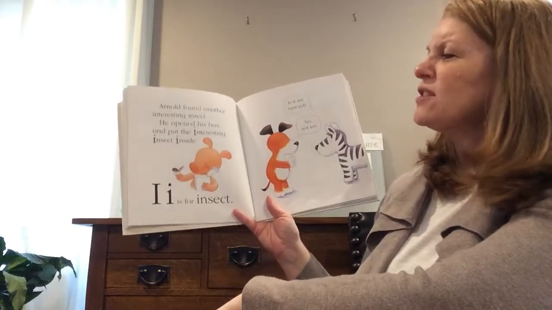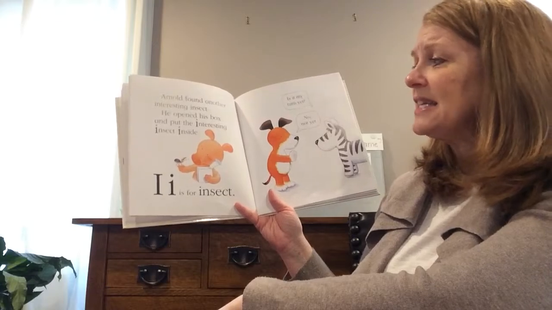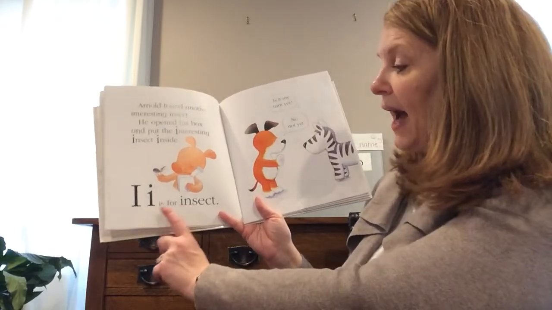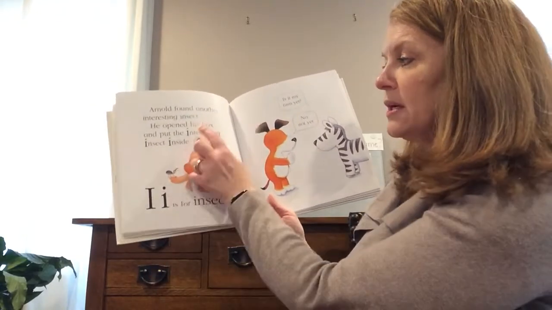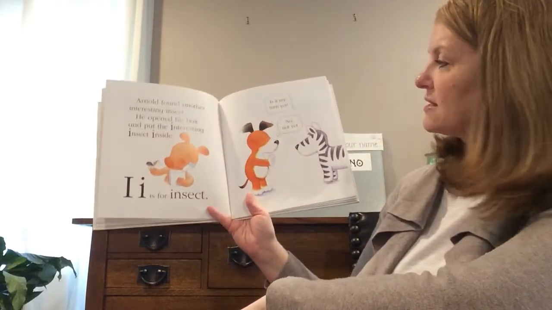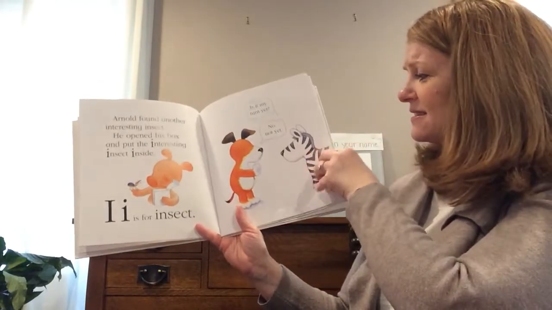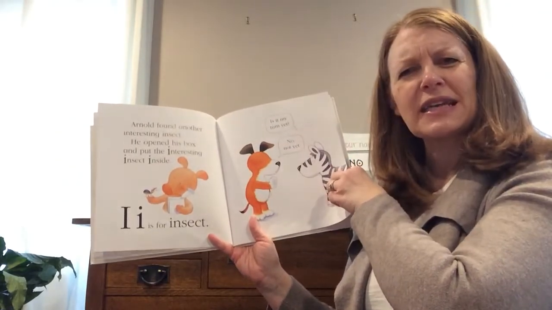Arnold found another interesting insect. He opened his box and put the interesting insect inside. I is for insect. Ooh, interesting. Insect inside. All words that start with I. Is it my turn yet? No, not yet. Do you know when the zebra's going to get his turn?